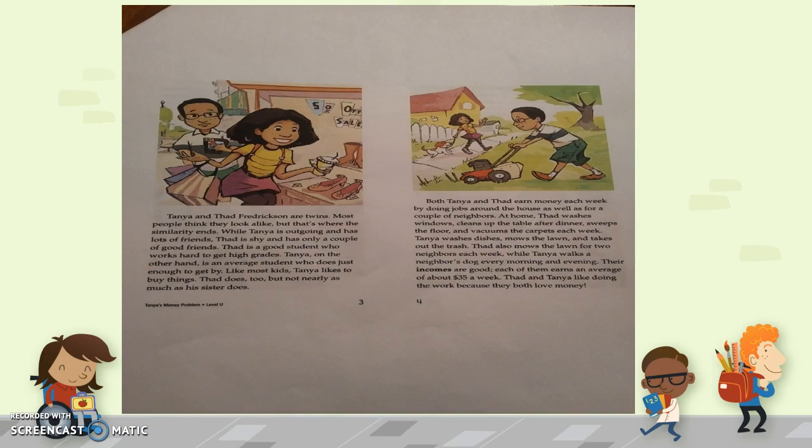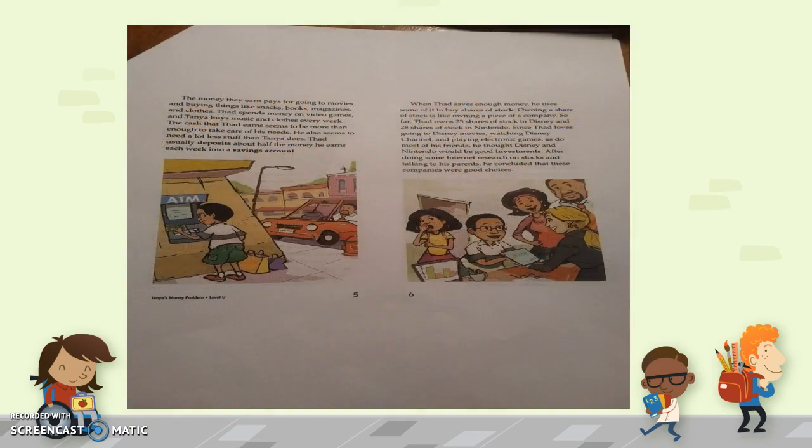Their incomes are good. Each of them earns an average of about $35 a week. Thad and Tanya like doing the work because they both love money. The money they earn pays for going to movies and buying things like snacks, books, magazines, and clothes. Thad spends money on video games, and Tanya buys music and clothes every week. The cash that Thad earns seems to be more than enough to take care of his needs. He also seems to need a lot less stuff than Tanya does.